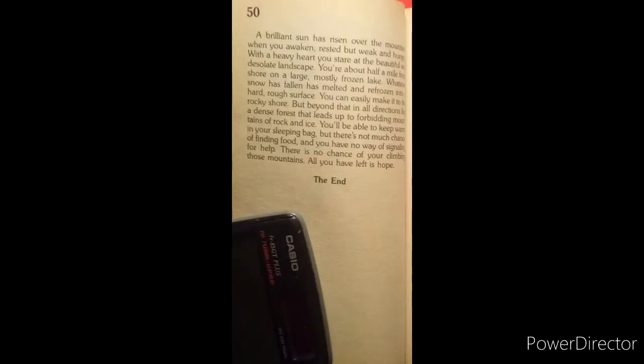A brilliant sun has risen over the mountains when you awaken. Rested but weak and hungry, with a heavy heart, you stare at the beautiful, desolate landscape. You're about half a mile from shore on a large, mostly frozen lake. Whatever snow has fallen has melted and refrozen into a hard, rough surface. You can hardly make it to the rocky shore, but beyond that, in all directions, lies a dense forest that leads up to forbidding mountains of rock and ice.